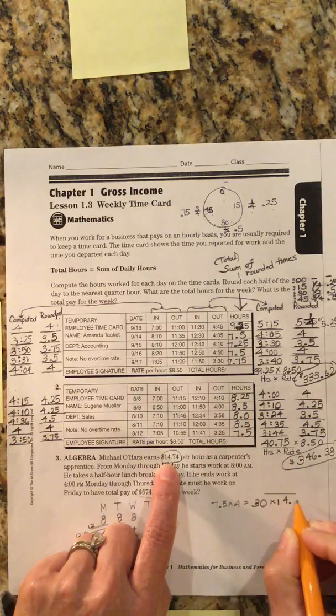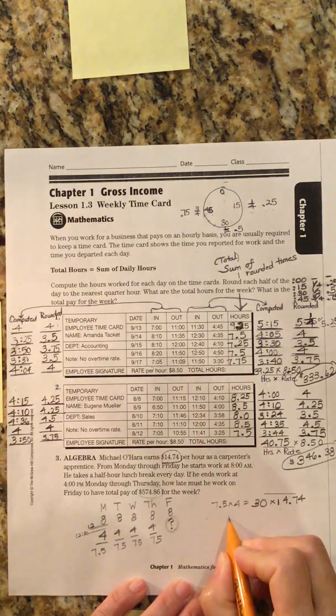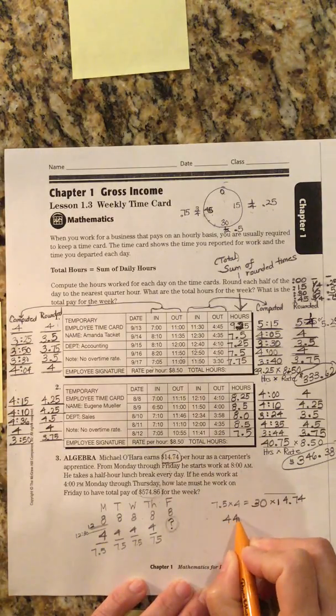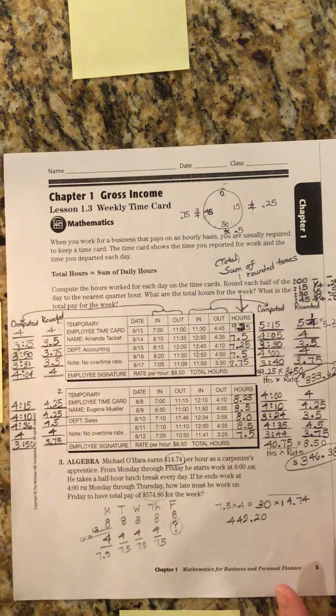So we're going to do 30 times 14.74. All right, so that's $442.20. Okay?